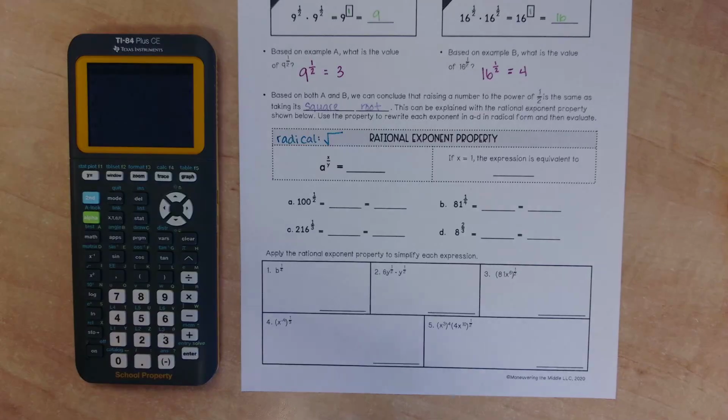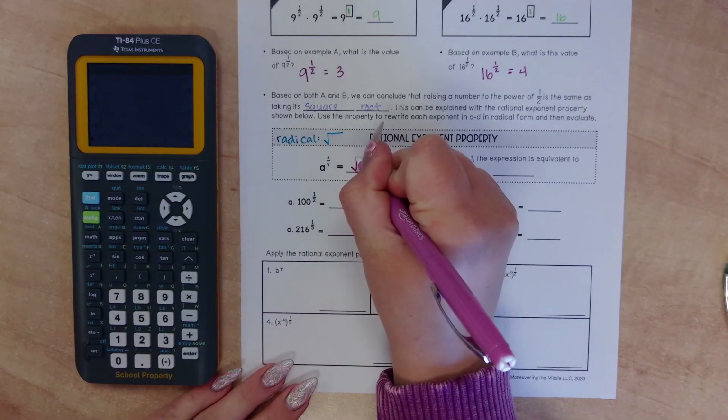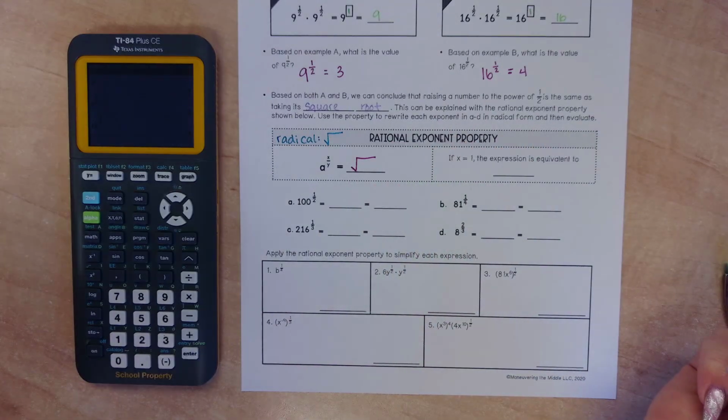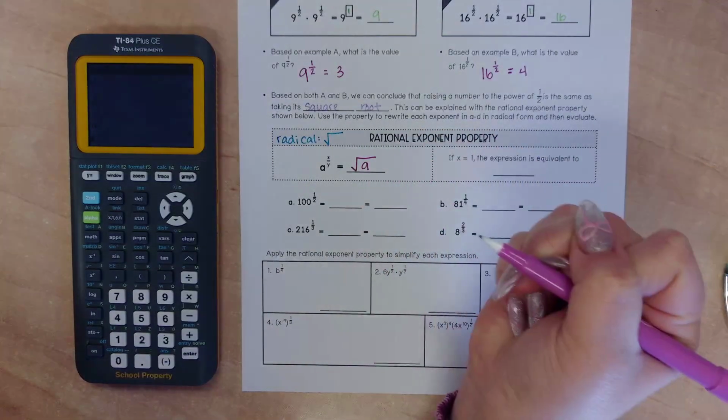Now, in this example, they give you a to the power of x over y. How you know to put a radical symbol is you have a fraction as the exponent. So anytime you have a fraction as the exponent, it's a good idea to just go ahead and put your radical sign. Now, the base is a, therefore a will go on the inside. Okay?